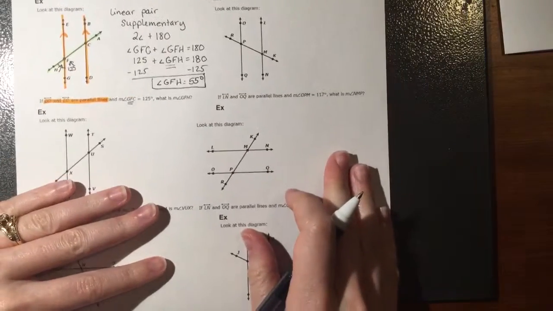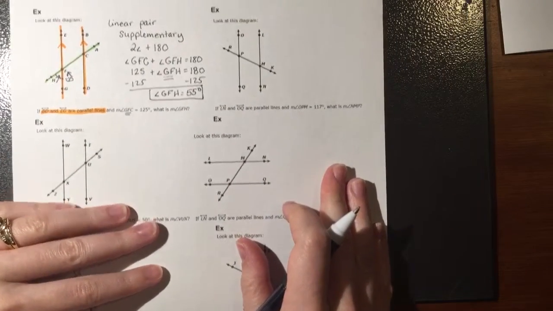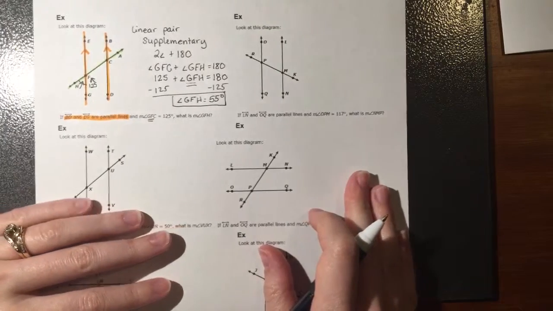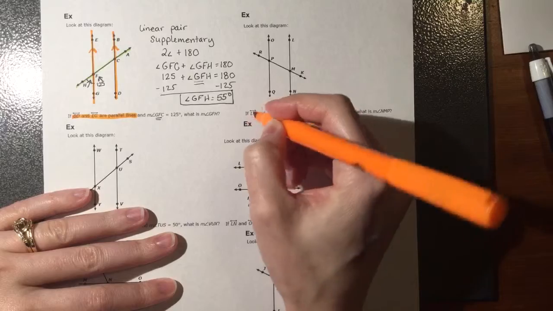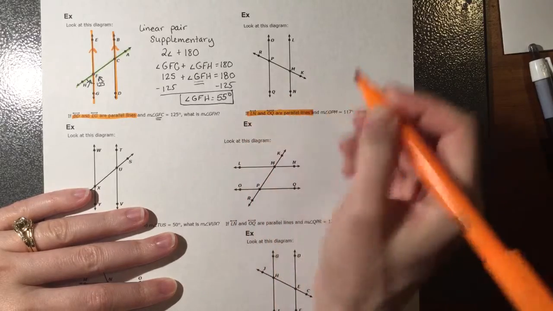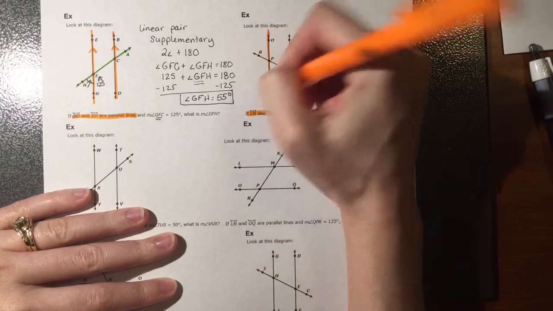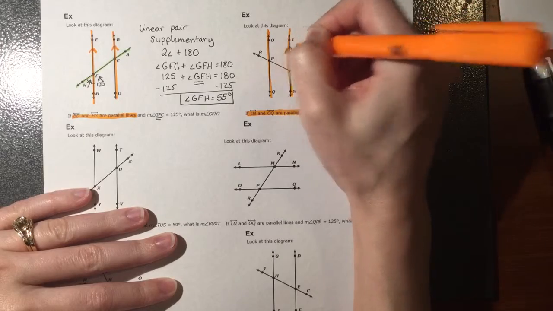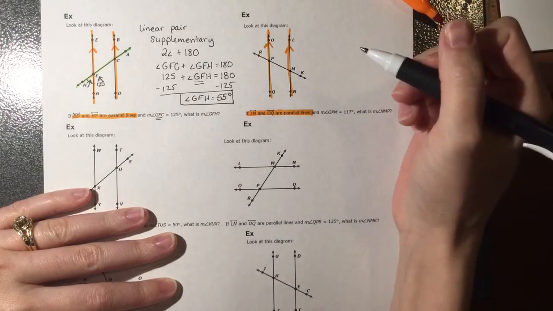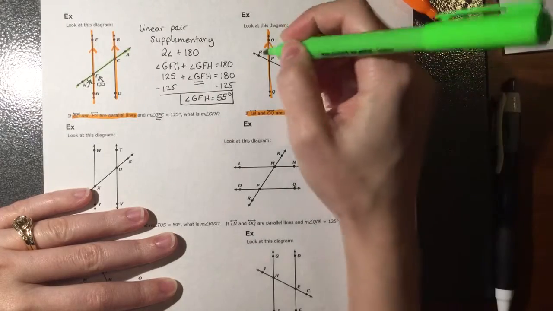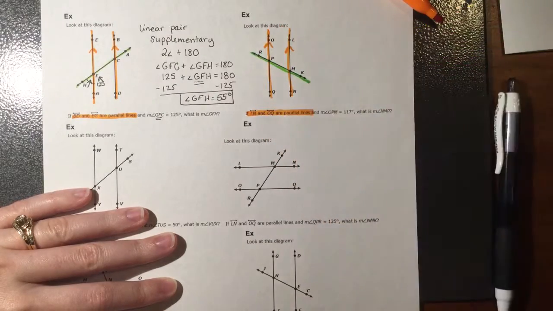Looking at the next example, they say if LN and OQ are parallel lines. So again, they're not marking it in the picture for us. They're telling us in the description for the problem, but they're telling us those are parallel lines. And OPM is 117, so there's our transversal.